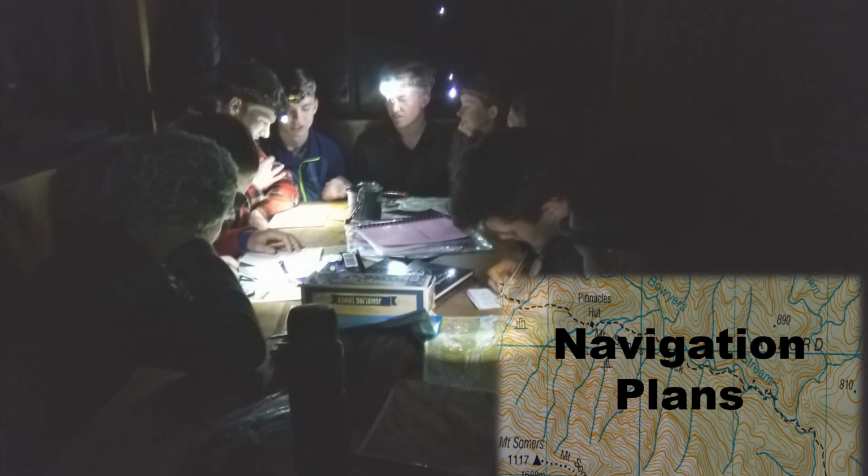Navigation plans are an excellent way to break a trip into smaller sections. They give you really good detailed information about each leg of the trip and what you're getting yourself into, and really are a key planning tool to use.